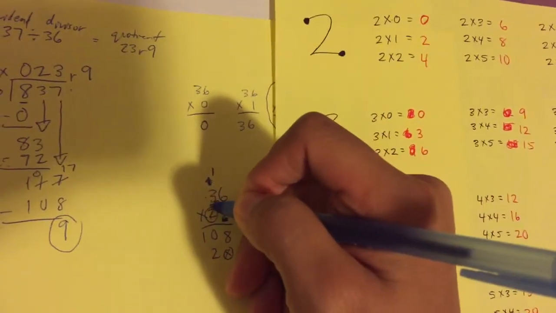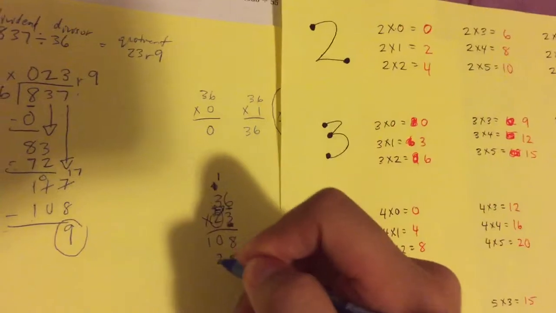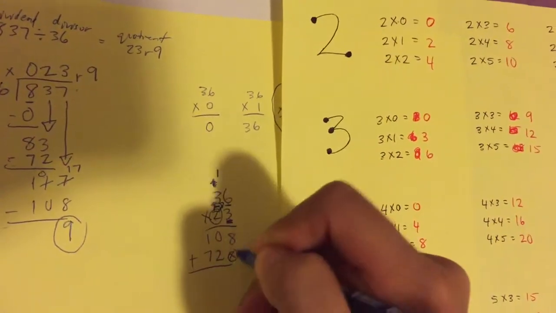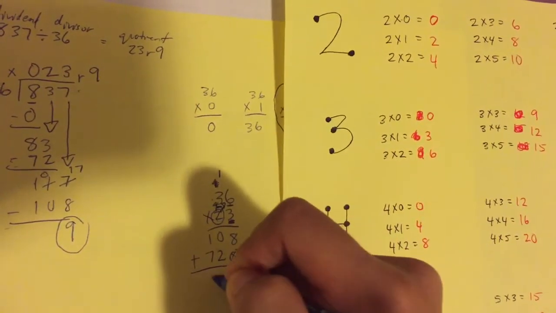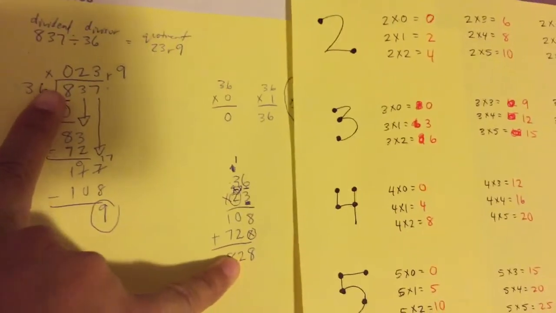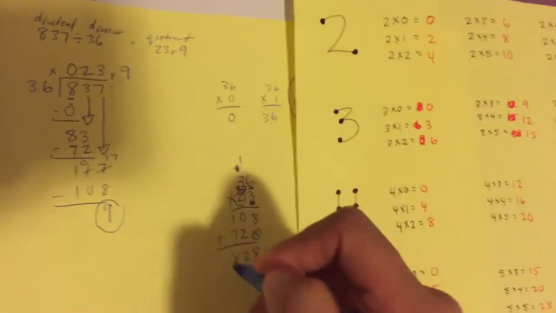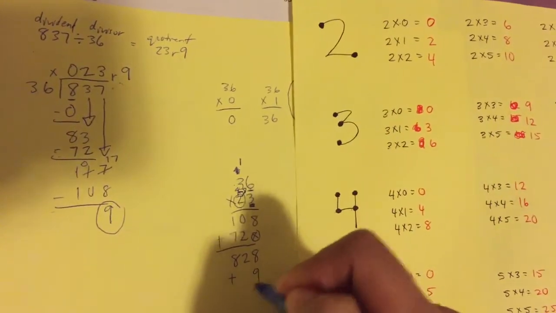Now we're going to multiply 2 times 3. 2 times 3 is 6, plus 1 is 7. And we're going to add. 828 is our answer so far, and if you ask and say, hey, that doesn't equal our dividend yet, it's because we still need to add our remainder. So add our remainder 9.